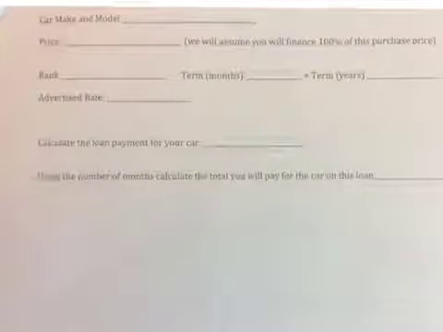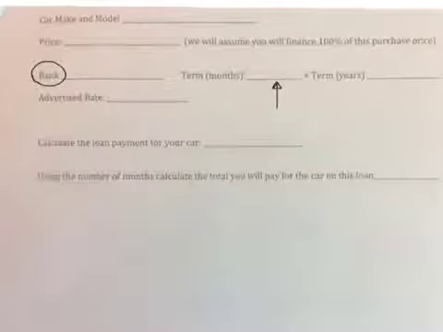You're going to find the car and the price, and then you're going to, again, look up a bank, choose a bank, and find out how much their auto loans are and how many months it's going to be. Is it a 5-year loan, so that's 60 months? Or is it a 6-year loan, so that's 72 months? And that bank should show you a rate, an auto loan rate. This is a little harder to find than the bank loan rates.